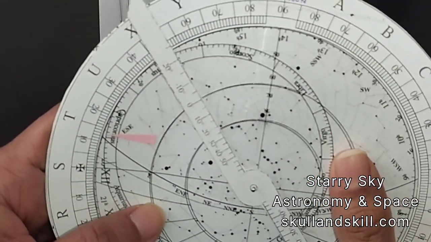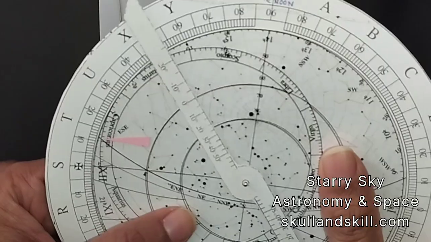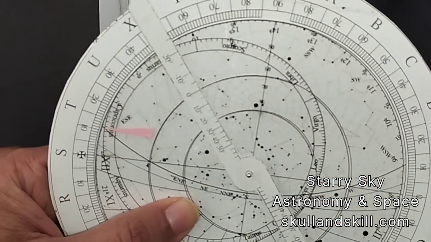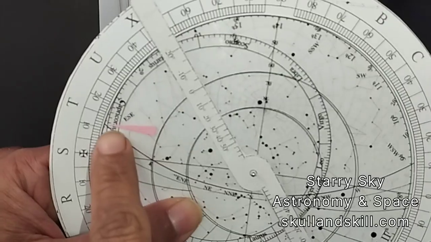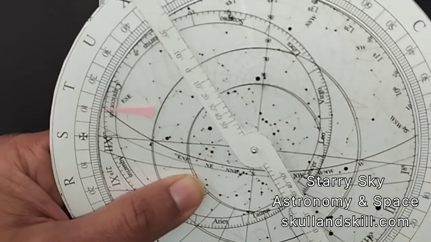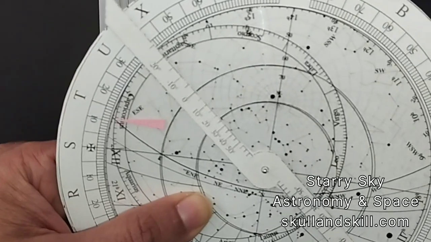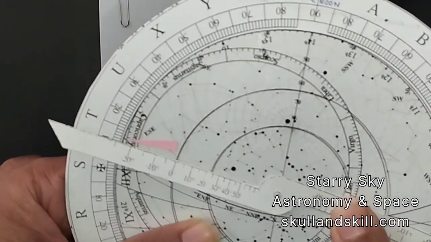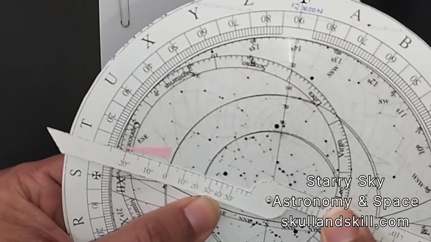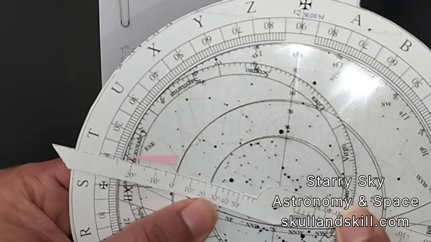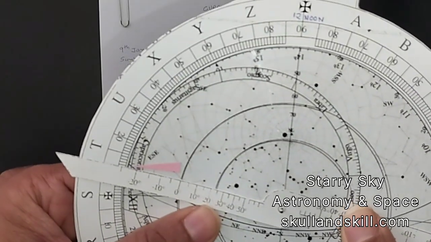Look, the pointer shows the location of the sun in the zodiac, in one of the constellations today, matching it with the horizon right over here. Move the rule to align with that point, just like you did before for local time, like this. So you will find the local time at which the sun rose today.